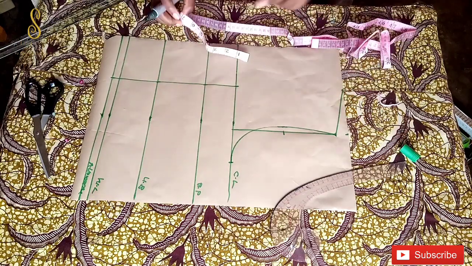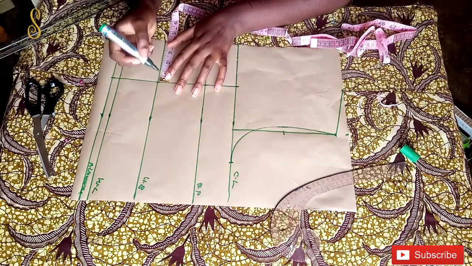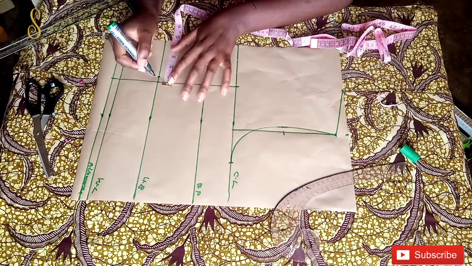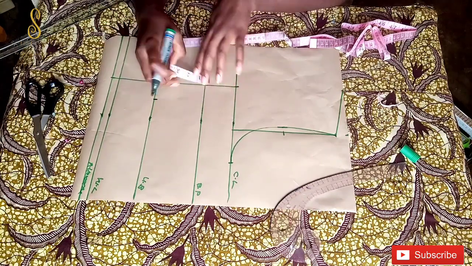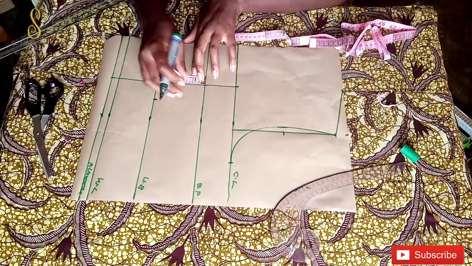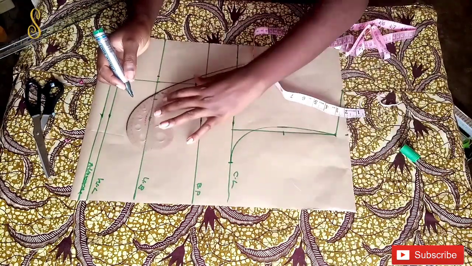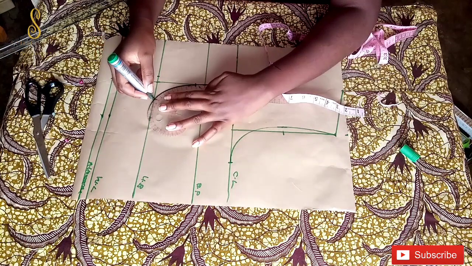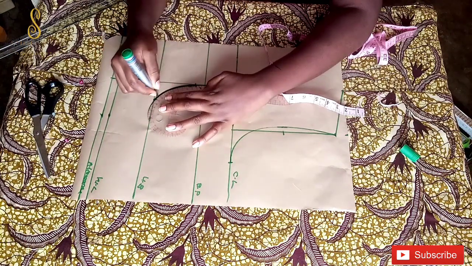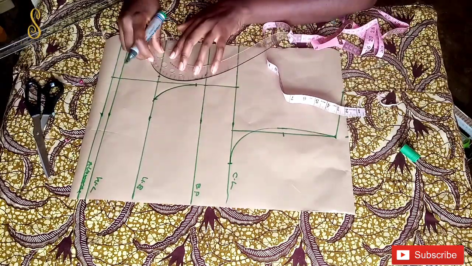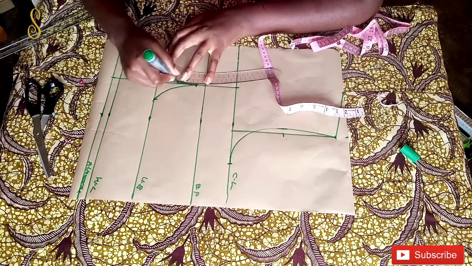So I'm going to go to the under bust. On the under bust, on the side that goes to the center front, I'm going to mark half an inch, and on the side that goes to the side front, I'll mark 1.5 inches. Then I'll come down from the bust point by 0.75 inches. Then I'll take my armhole curve and connect the point on the under bust to the point where I came down to on the bust point like so.